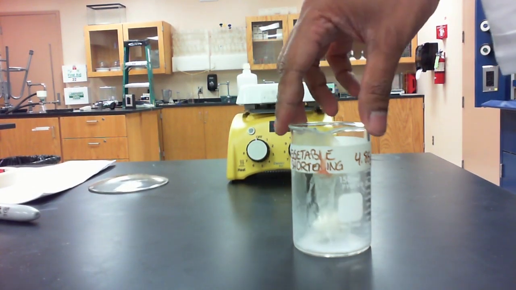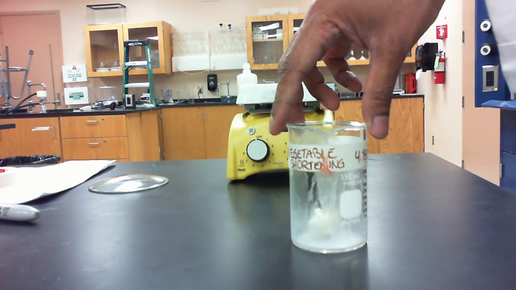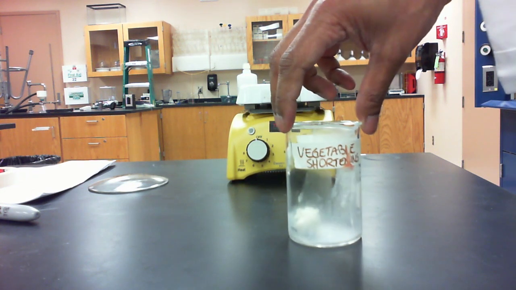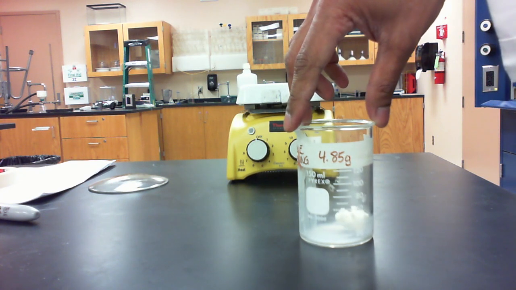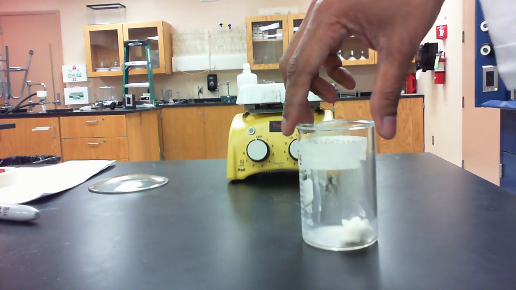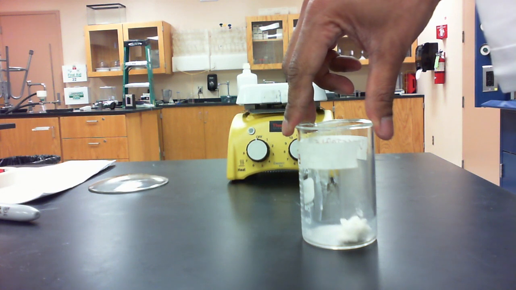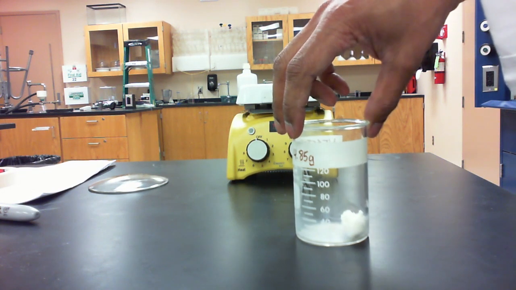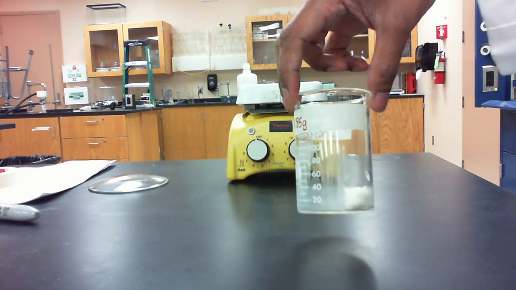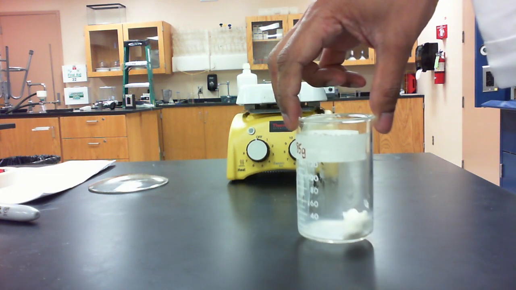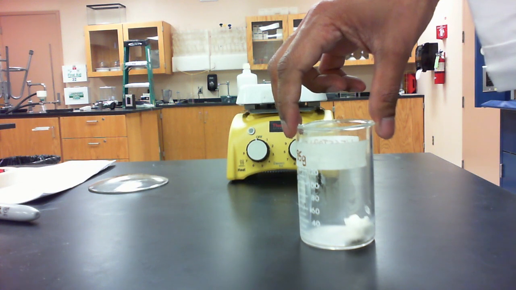So I've measured out here in this beaker approximately 5 grams of a fat, vegetable shortening, and I've recorded the exact amount. It's 4.85 grams, and what you will notice in comparison to an oil, for instance, this vegetable shortening is actually a solid rather than a liquid, and that's due to the types of hydrocarbon tails that are in the fat itself.